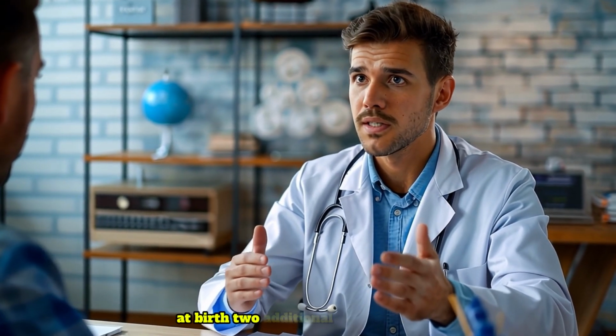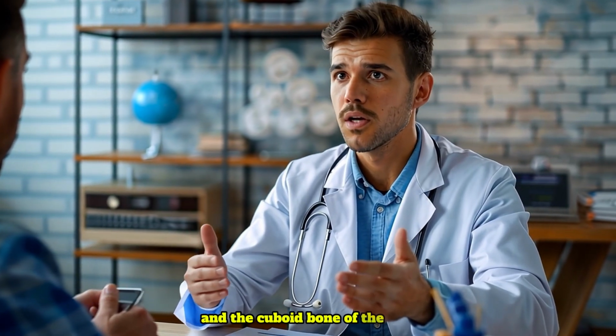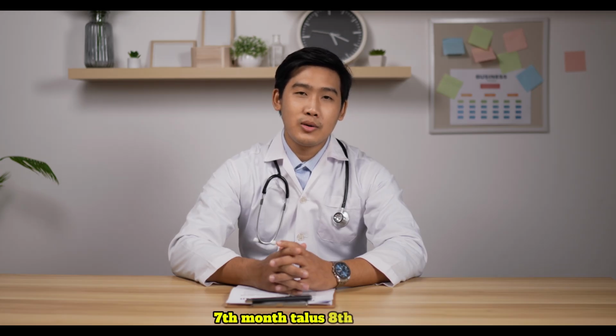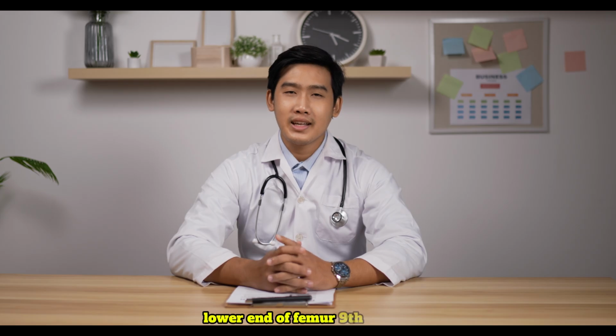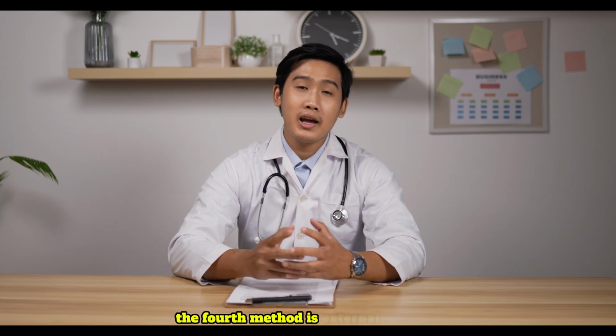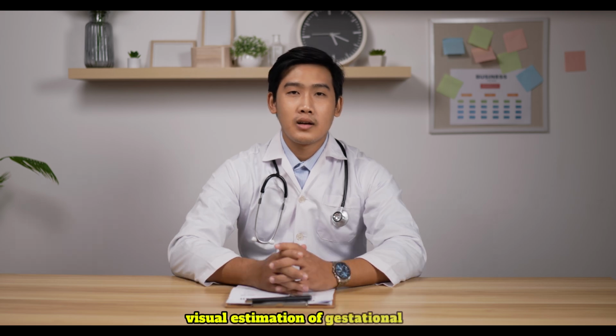At birth, 2 additional centers appear, the upper end of the tibia and the cuboid bone of the foot. So remember, calcaneus, 7th month, talus, 8th month, lower end of femur, 9th month, full-term indicator, upper tibia and cuboid at birth. The fourth method is external features, and this method gives us a quick visual estimation of gestational age.